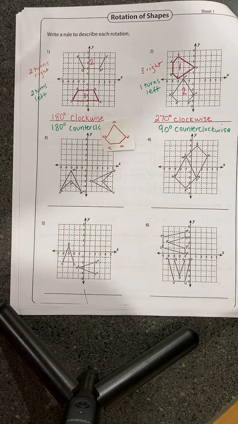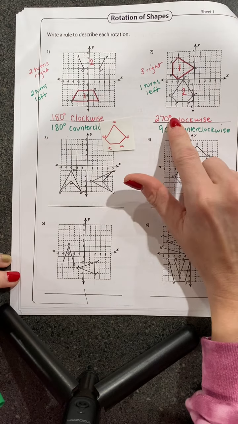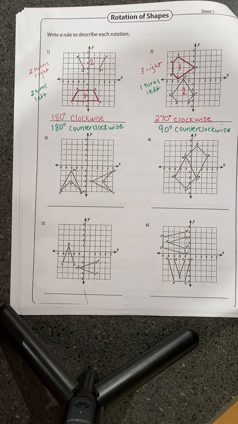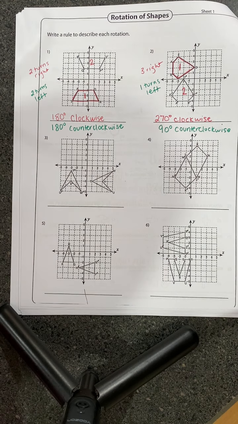So here we just figured out that 270 degrees clockwise is the same as 90 degrees counterclockwise. Interesting. Let's look at number 3.